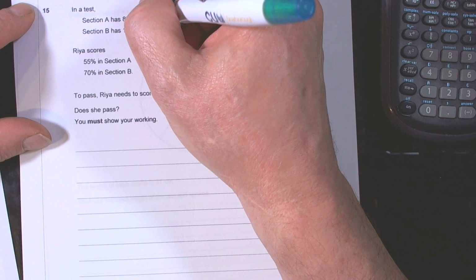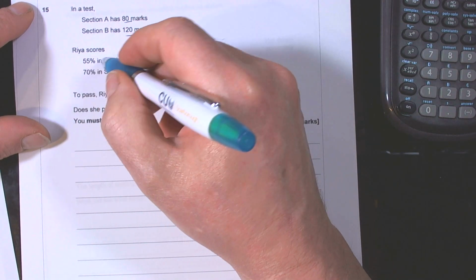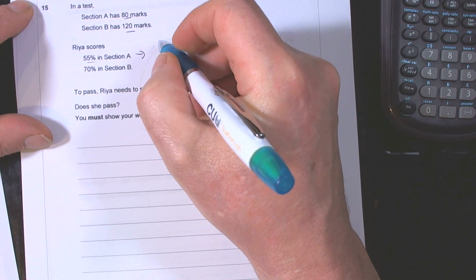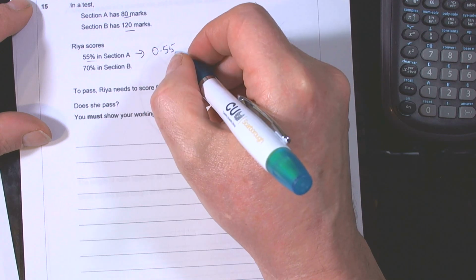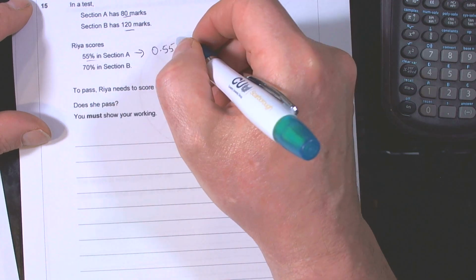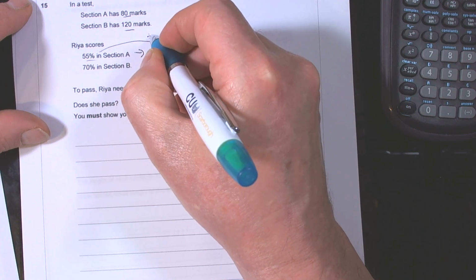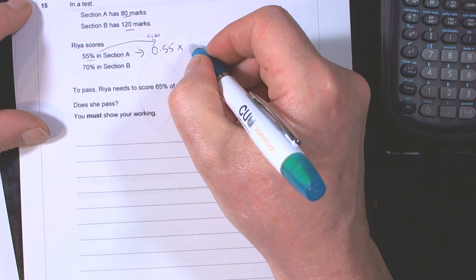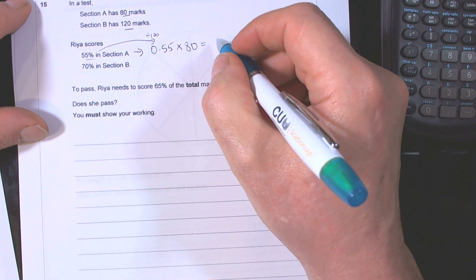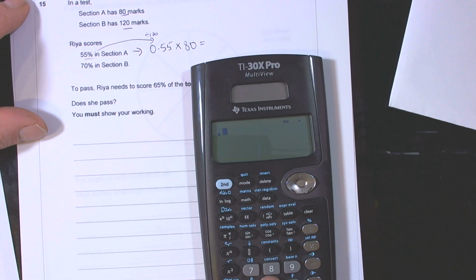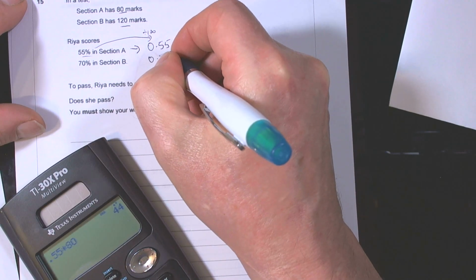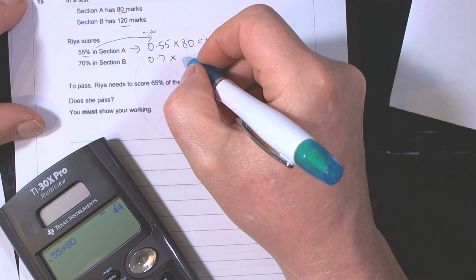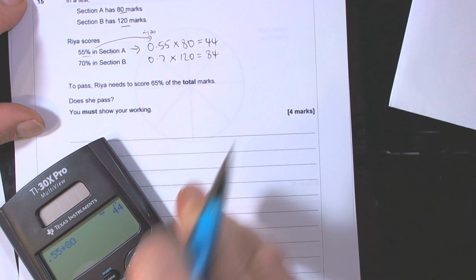Okay, so we've got a test. Section A is 80 marks, section B is 120, so 55%. So this tells us to do a calculation, and the quickest way to do this on a calculator, guys, is turn the percentage into a percentage multiplier, which is the decimal form of the percentage. So we get that by dividing by 100, and then we times by the number of marks. So in this section, we got 0.55 times 80, so 44, and in section B, 0.7 is 70%. We times that by 120, which gives us 84 marks.